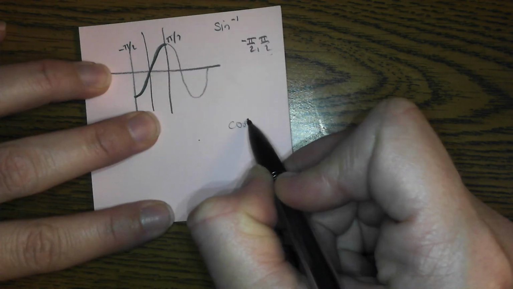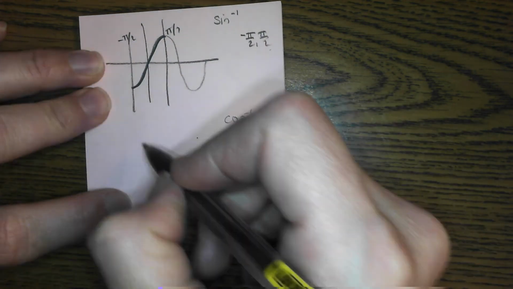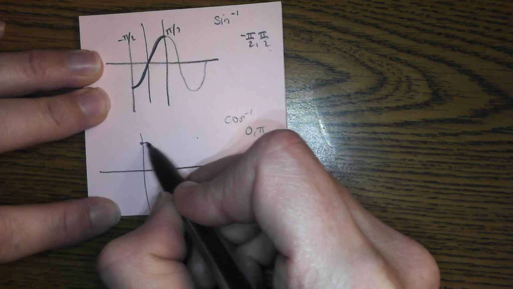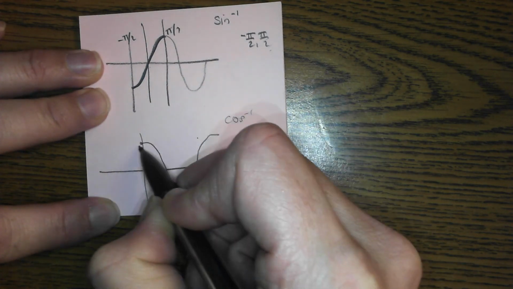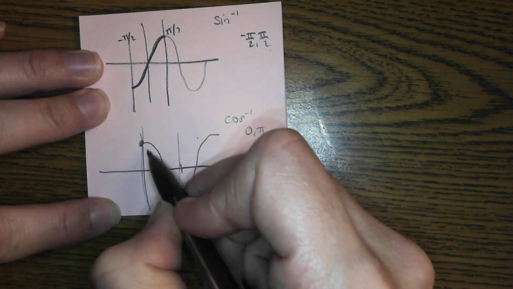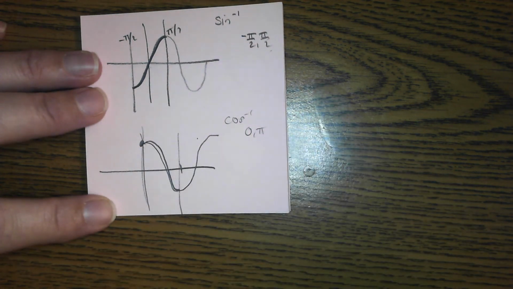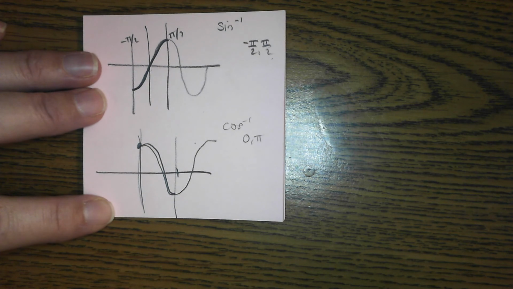Do you remember what it was for inverse cosine? 0 to pi. And the reason for that is because on a cosine parent graph, 0 to pi, which is this little section in here, is the section that passes the horizontal line test. I didn't show you that at the time, and I didn't really plan on it, but I guess it comes up anyway.